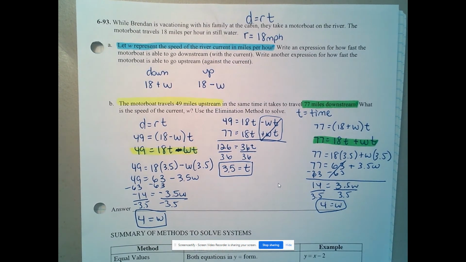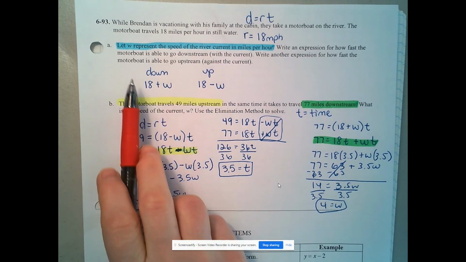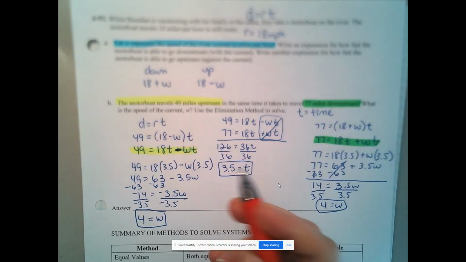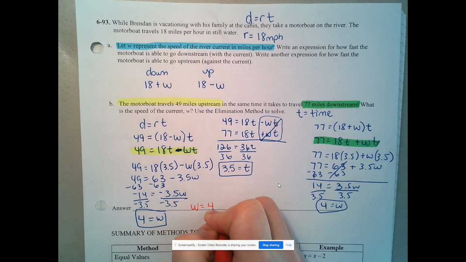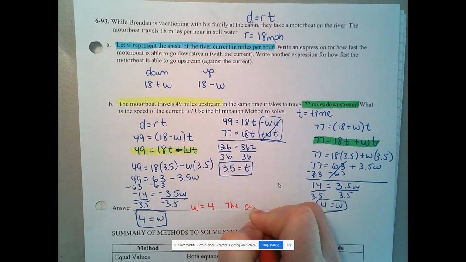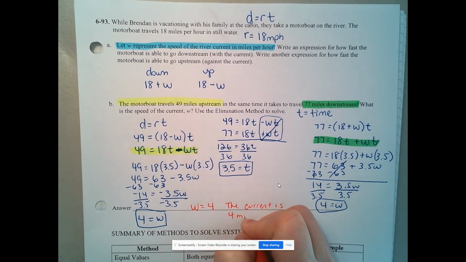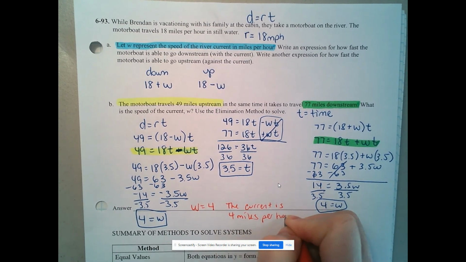You didn't have to do both. You were picking one or the other. In both cases, as it should, W came out to be 4. So if we look back up here, let W represent the river current. So W equals 4. The current is 4 miles per hour.